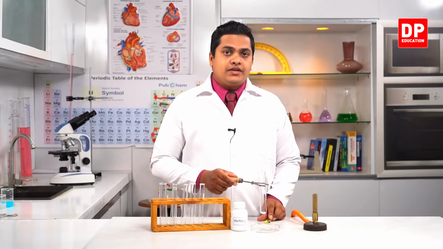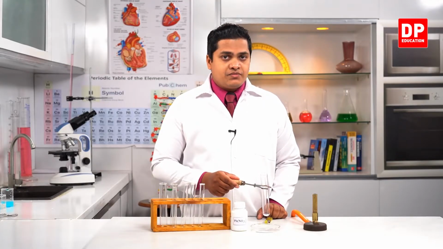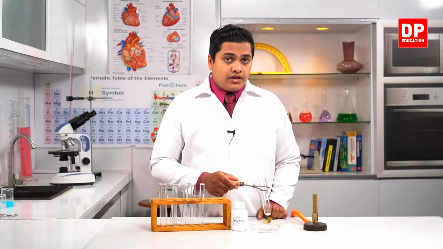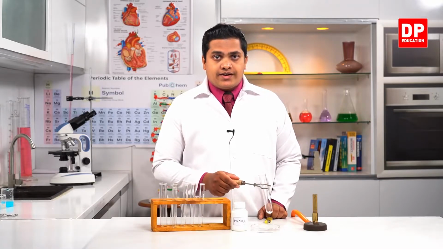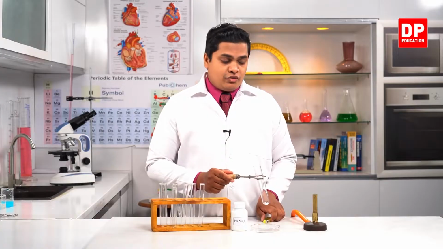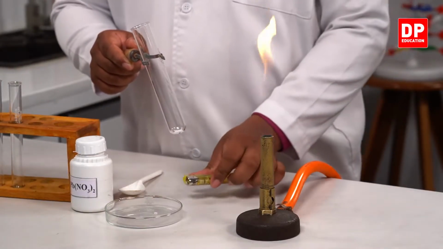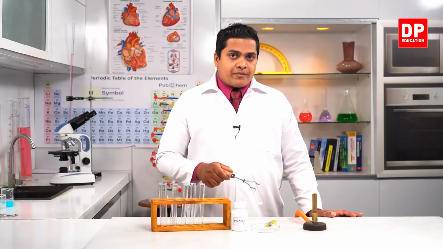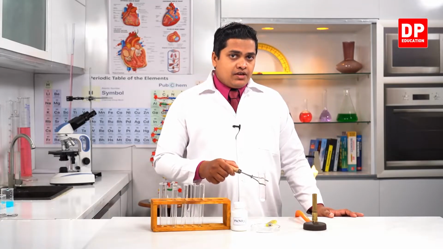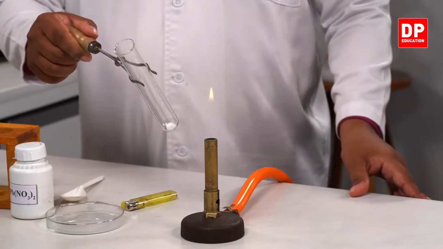Right, my dear children, let's observe what kind of thing is going to be emitted when I heat this lead nitrate in the boiling tube. Observe the changes very well.